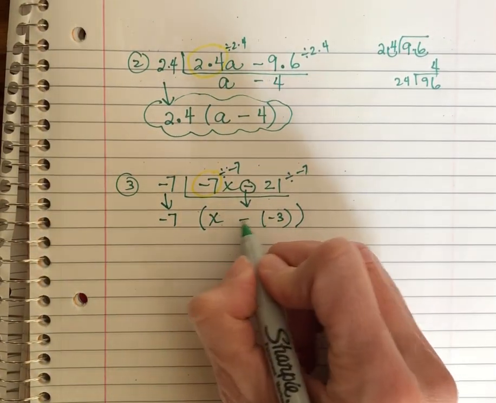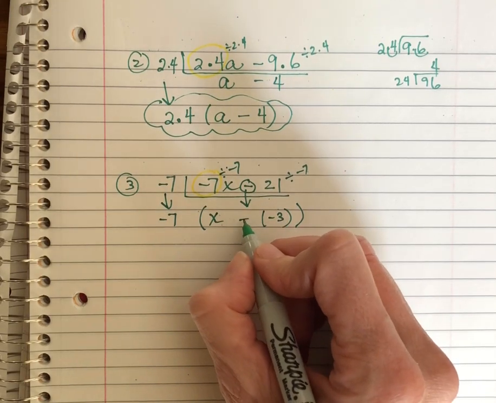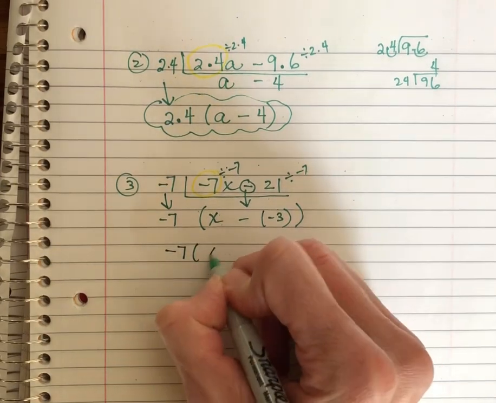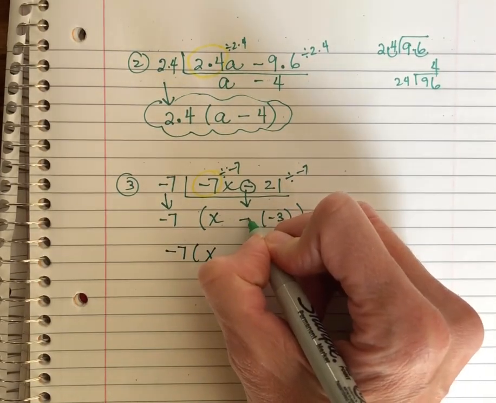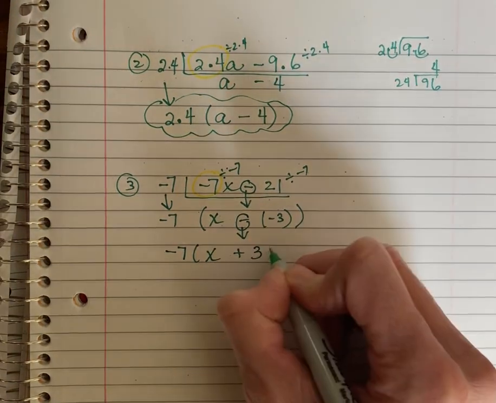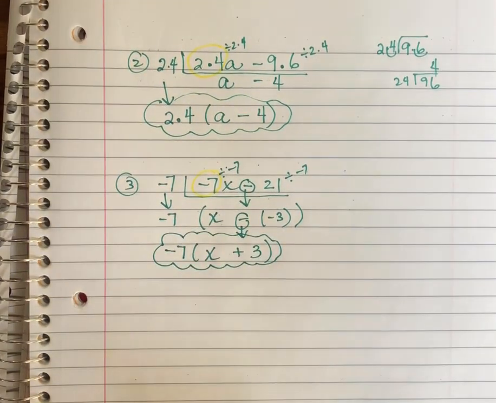However, this is not the best way to write it. So instead of showing subtracting by negative 3, we're gonna show adding the opposite of negative 3, which is positive 3. That looks a little better and a little simpler.